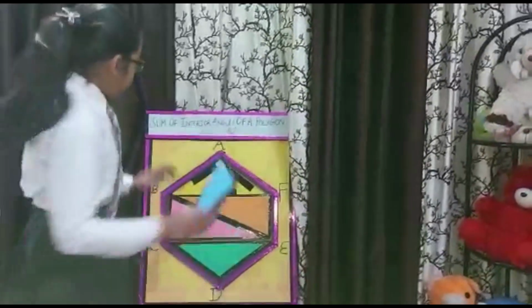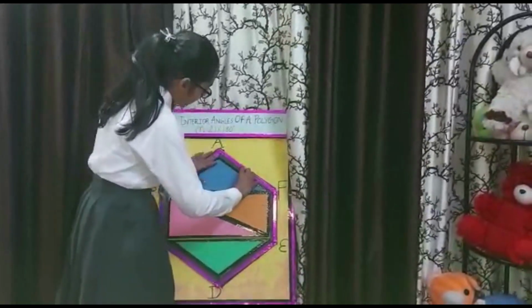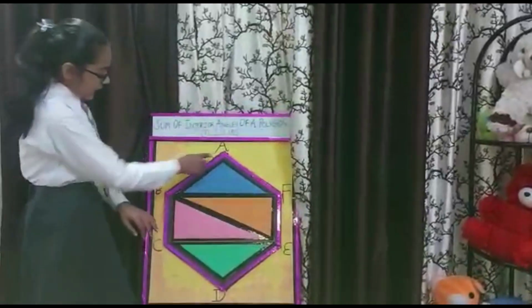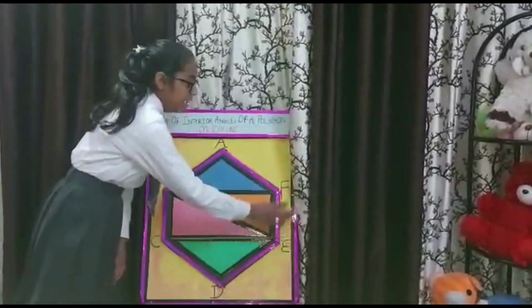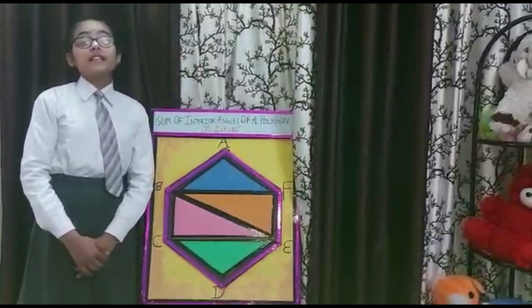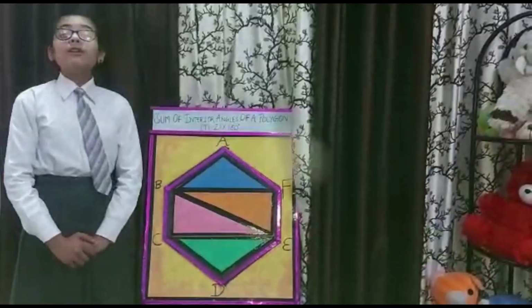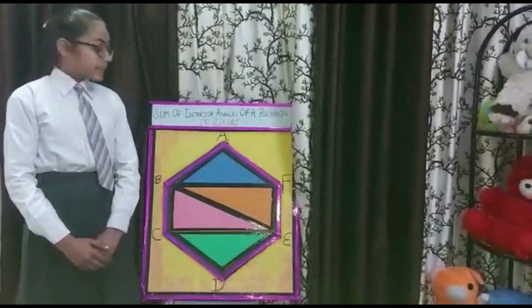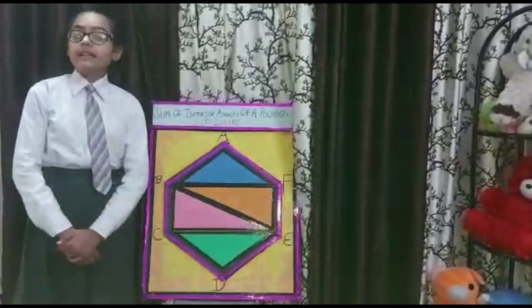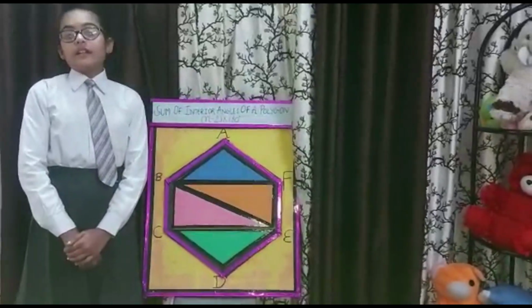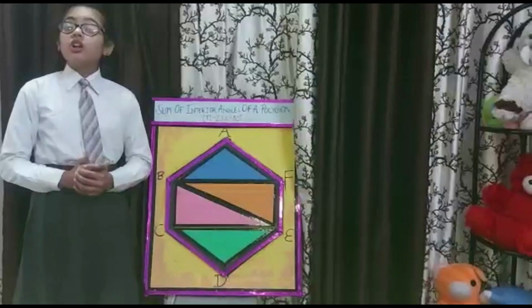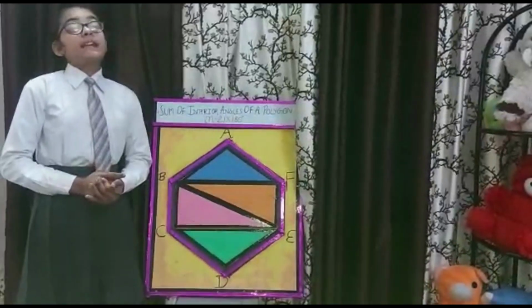Now I will make a hexagon. A hexagon A, B, C, D, E and F has 6 sides. So sum of interior angles of a hexagon is equal to 4 into 180 degree, which is equal to 720 degree. So let us revise all the sum of interior angles and make it easy.